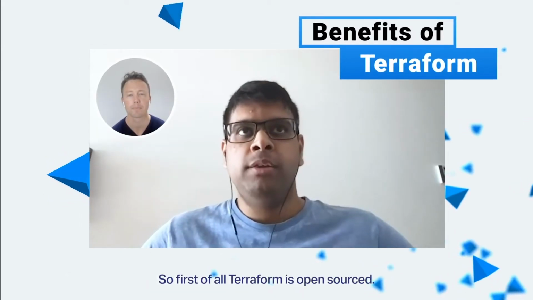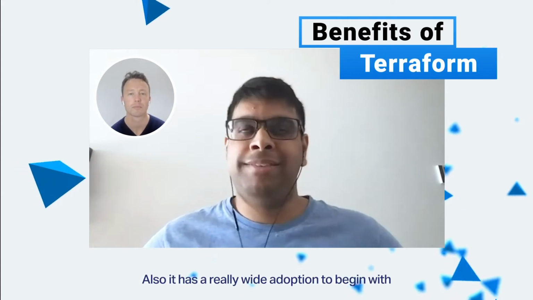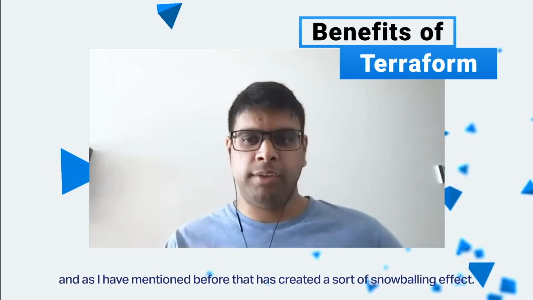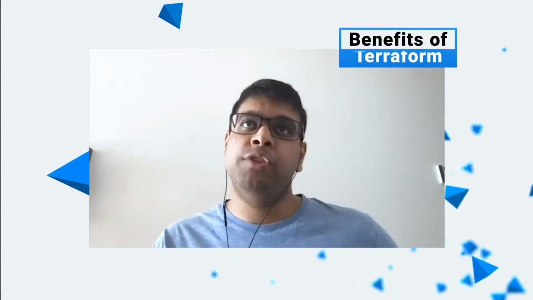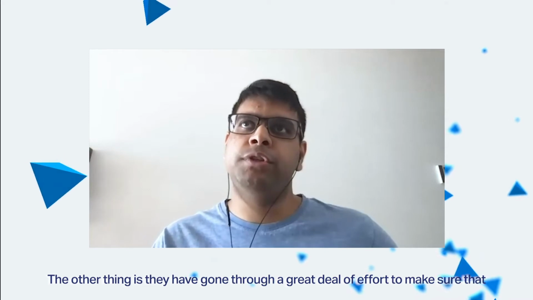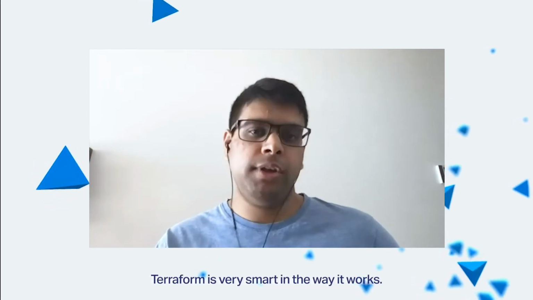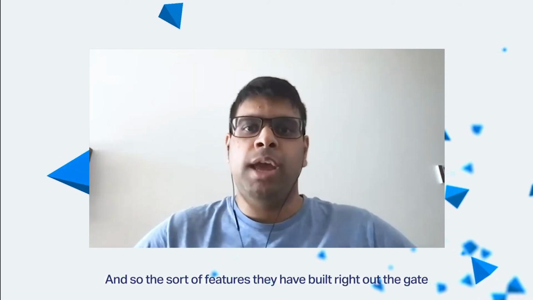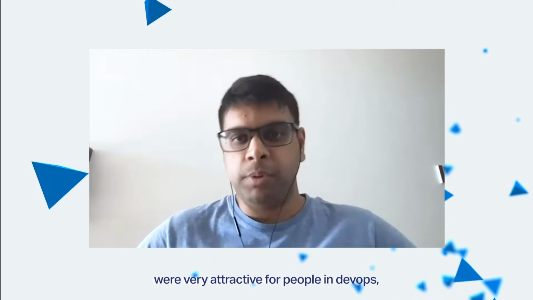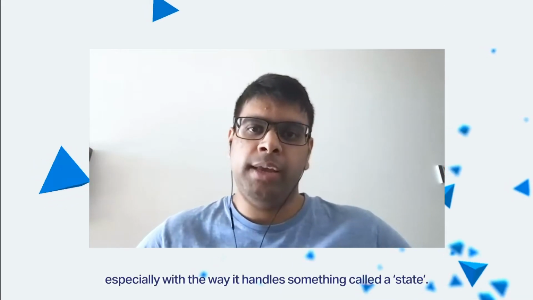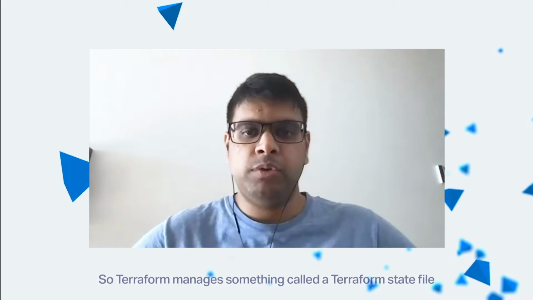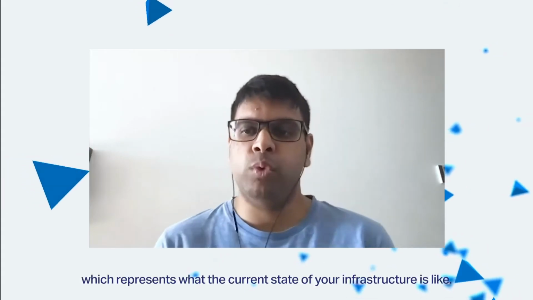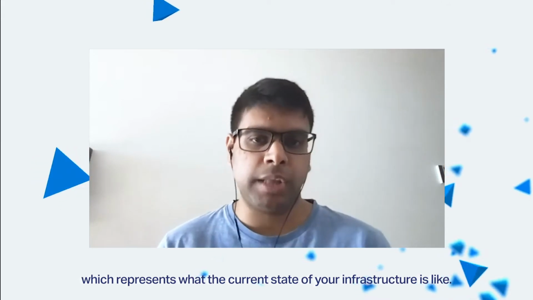So first of all, Terraform is open sourced. Also, it has a really wide adoption to begin with, and as I mentioned before, that has created a sort of snowballing effect. The other thing is they've gone through a great deal of effort to make sure that Terraform is very smart in the way it works. And so the sort of features that they've built right out the gate were very attractive for people in DevOps, especially with the way it handles something called a state. So Terraform manages something called a Terraform state file, which represents what the current state of your infrastructure is like.